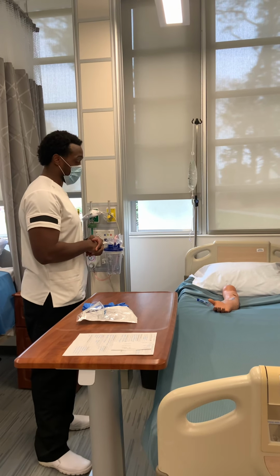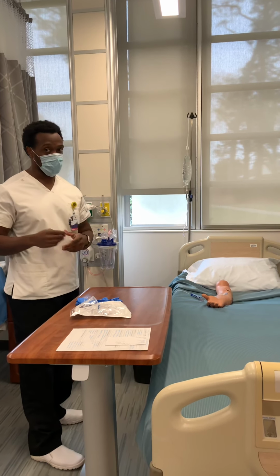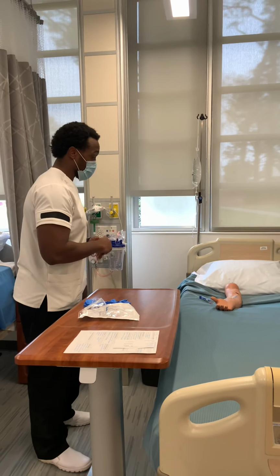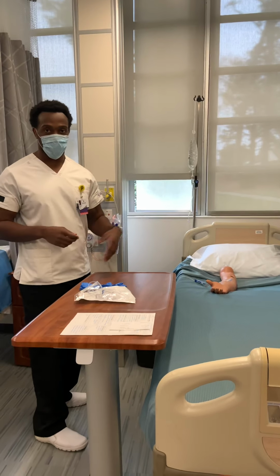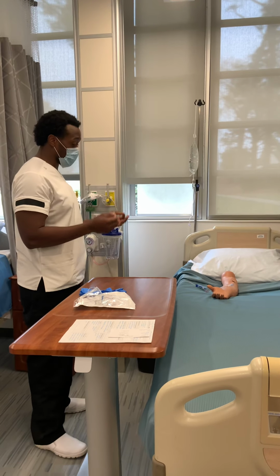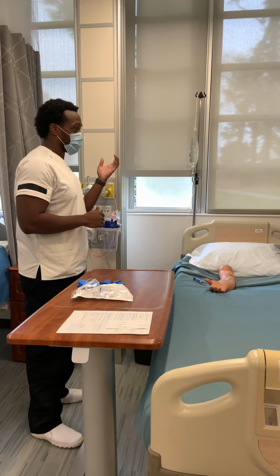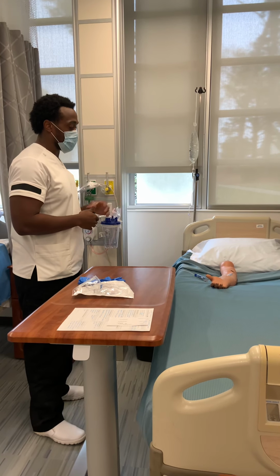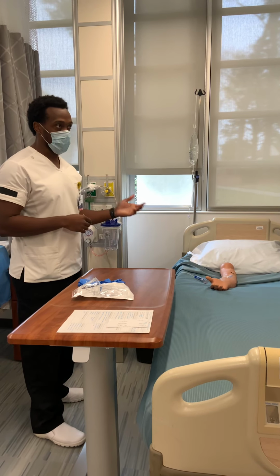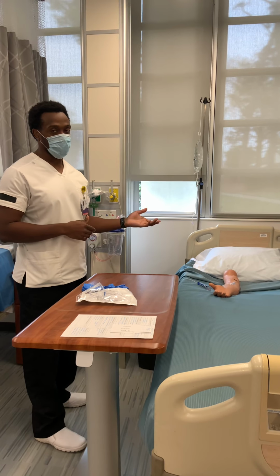Do you have any current allergies? Patient doesn't have any allergies. I will educate the patient about the drug. Vancomycin is an antibiotic. It changes the permeability of the bacterial membrane, which eventually causes cell lysis and cell wall death.